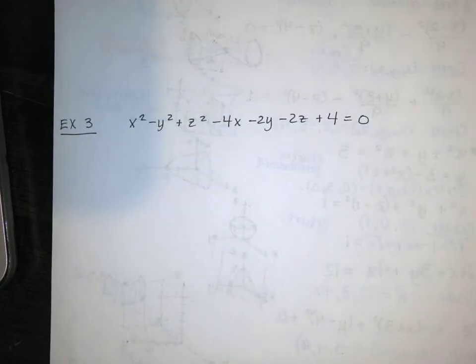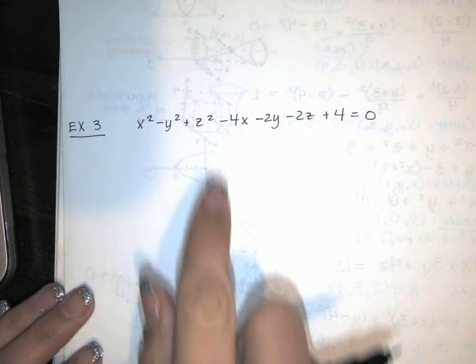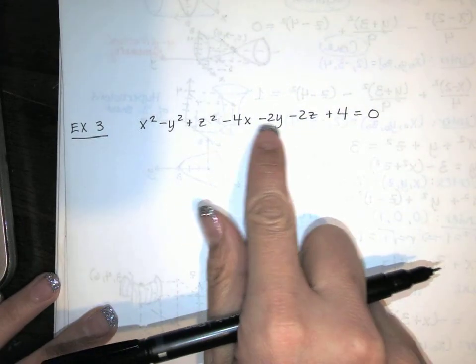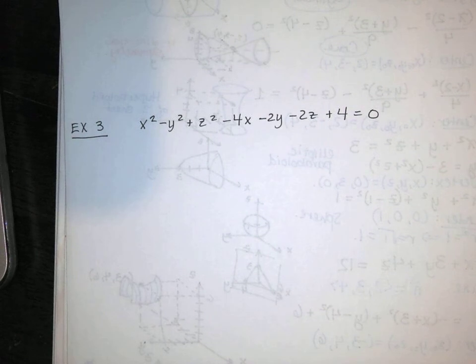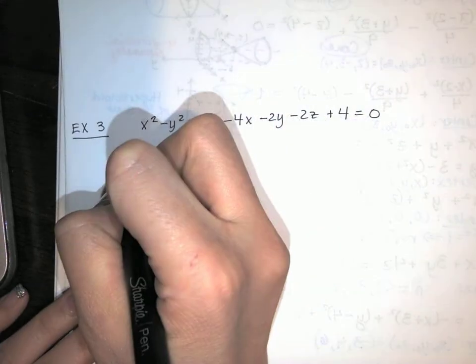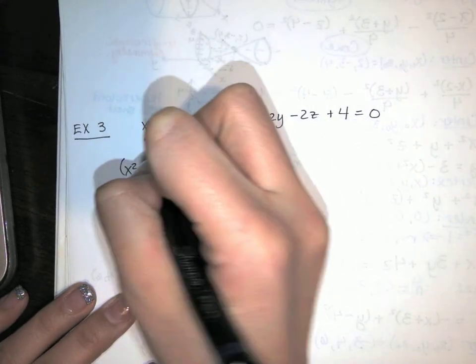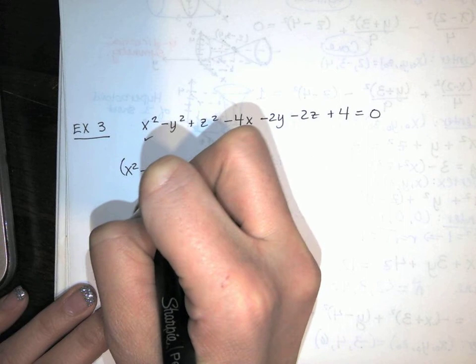All right, let's do one more. Notice I've got 3 variables squared here, x, y, and z. And I've got an x term, a y term, and a z term by itself, those raised to the first. So we're going to complete 3 squares, group the x's together. So I've got an x squared and a minus 4x.